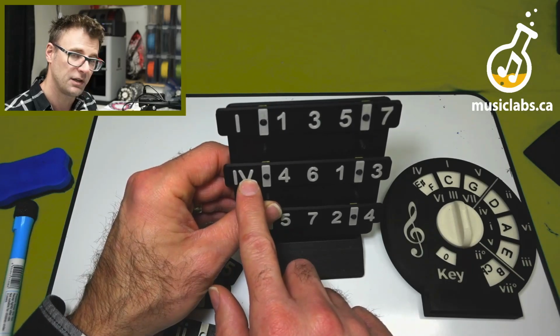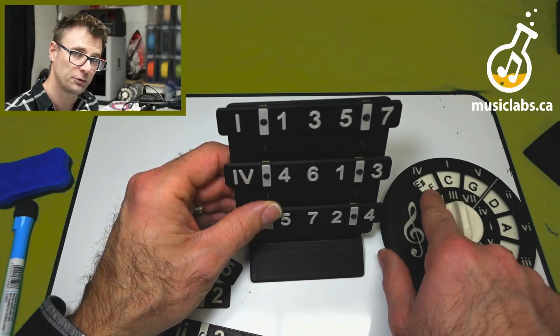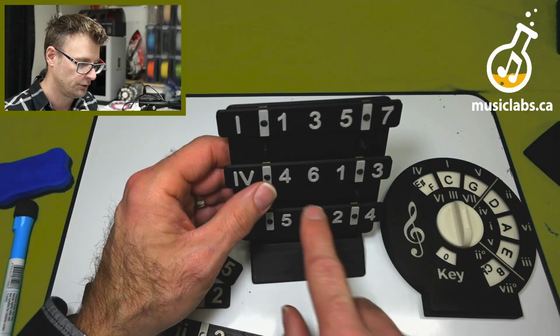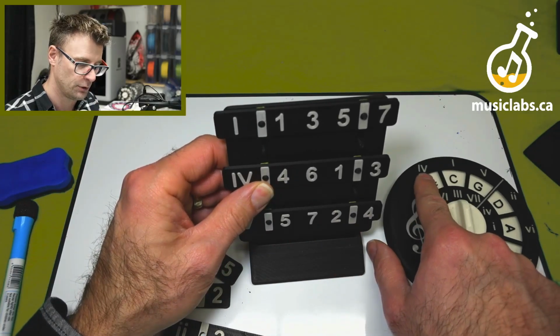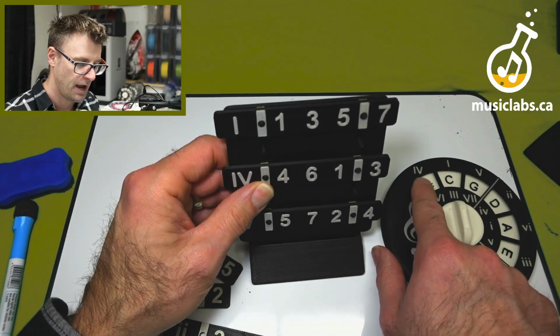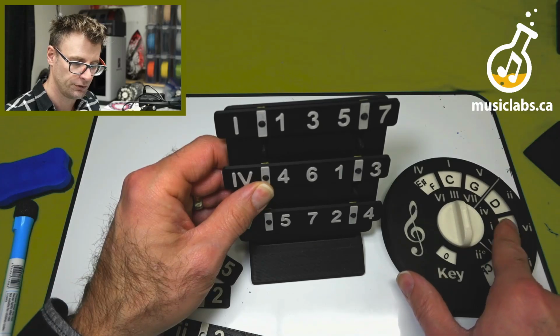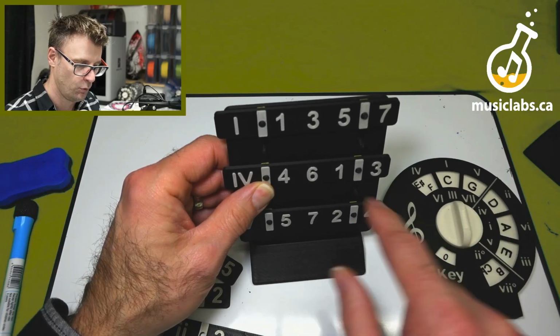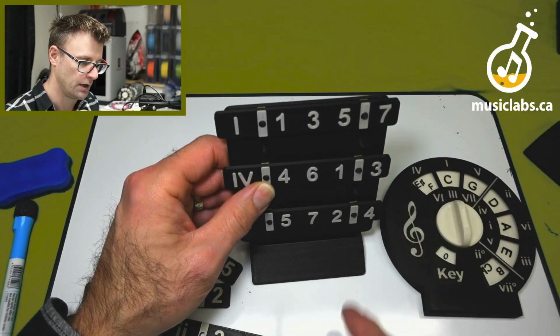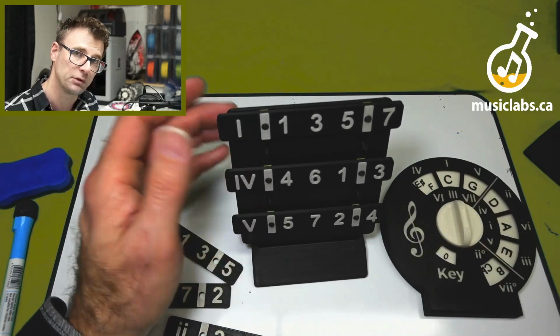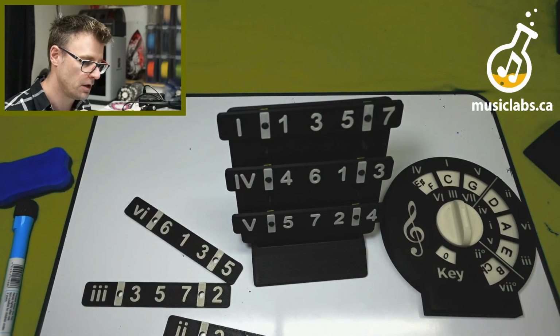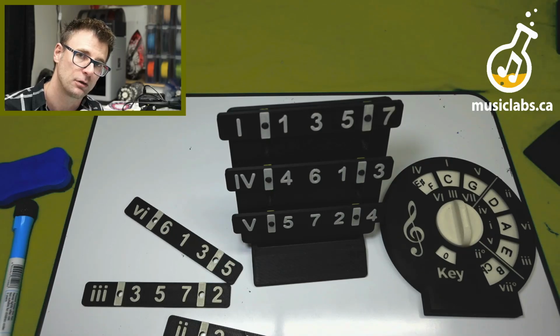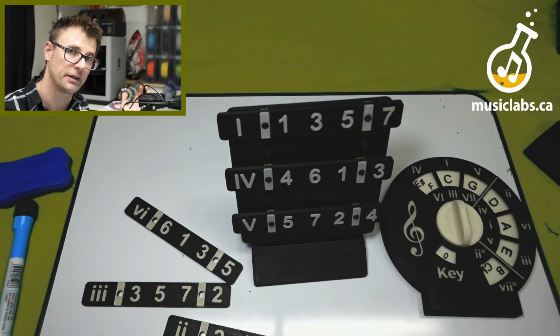The 4 chord is a major chord. It's supposed to be an F major chord. So let's take the 4, which is here, Roman numeral 4, F, and then the 6, Roman numeral 6, A, and then the 1, which is C, Roman numeral 1. So if you took F, A, and C and played those 3 notes together, you would have an F major chord. Boom, just like that.